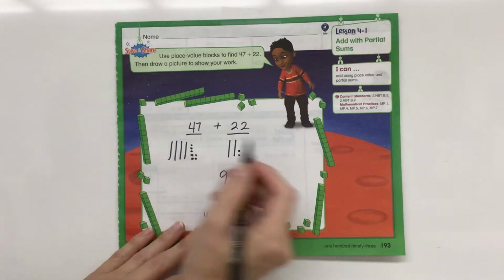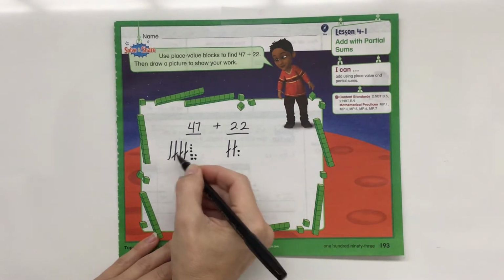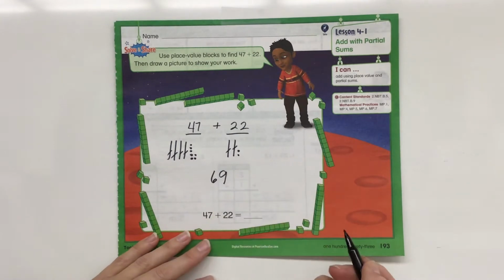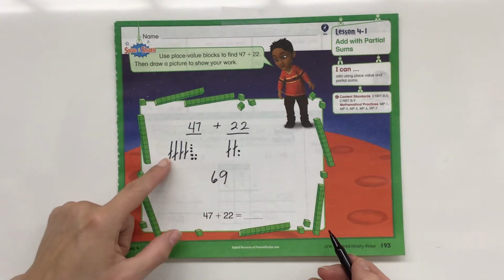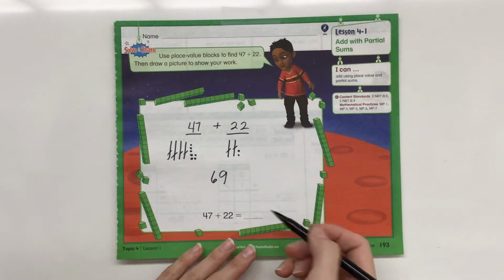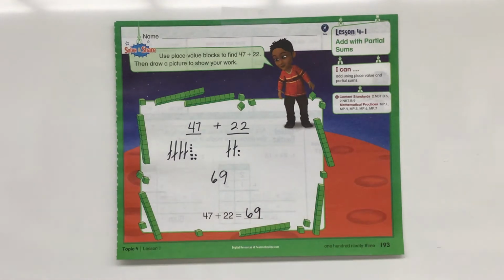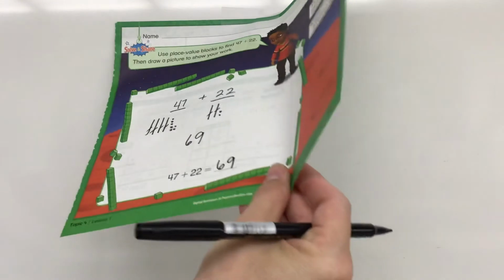I know I have 9 ones, and let's see how many tens I have. 1, 2, 3, 4, 5, 6. I have 6 of the groups of 10. So 6 tens and 9 ones. 47 plus 22 equals 69. Okay? All right. Let's go ahead and take it to the back page here.